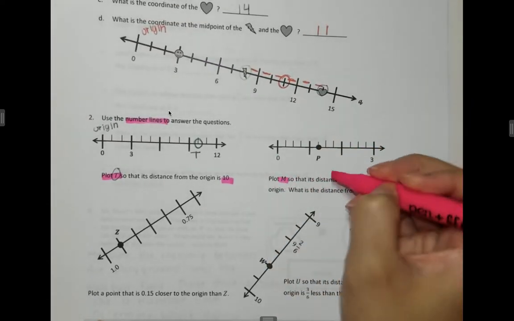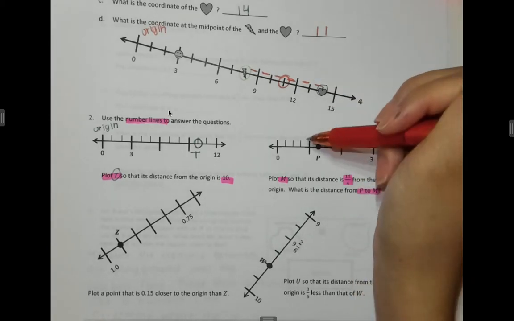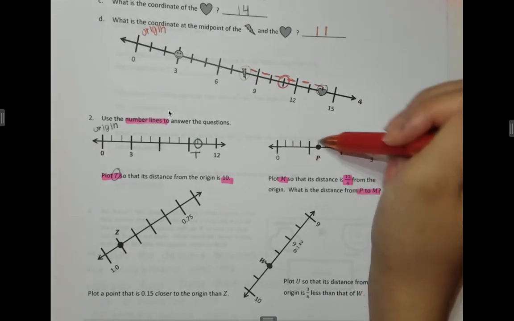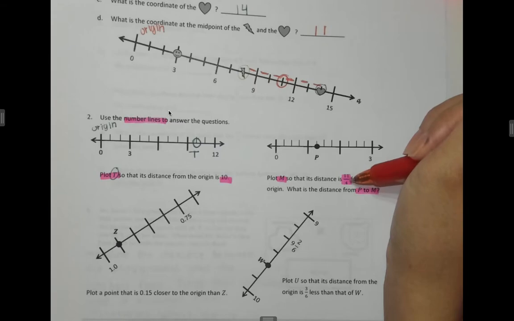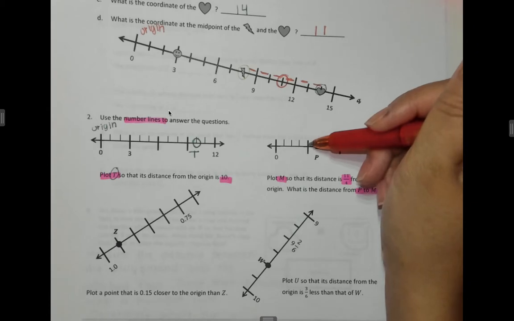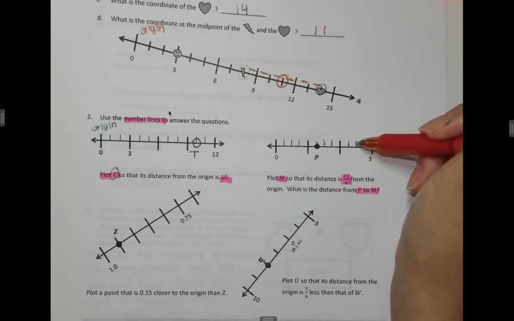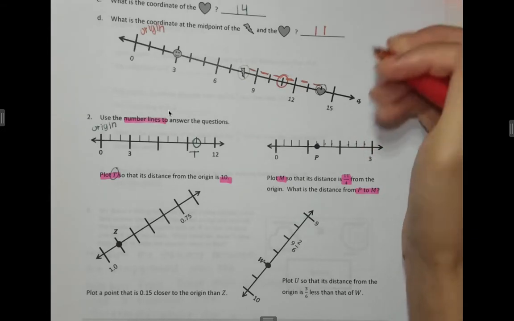The next one, it asks me to plot M so that its distance is 11/4 from the origin. What is the distance from P to M? So I'm going to make sure I plot M, and it tells me 11/4. So I'm going to see how they figured this out. I think they counted all of these numbers. They counted it from 4. 1, 2, 3, 4. Okay? So this is 4/4, 5/4, 6/4, 7/4, 8/4, 9/4, 10/4, 11/4. So 11/4 is going to be right here, which is my plot for M.